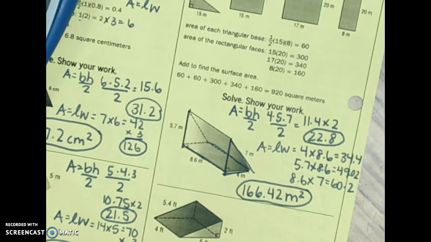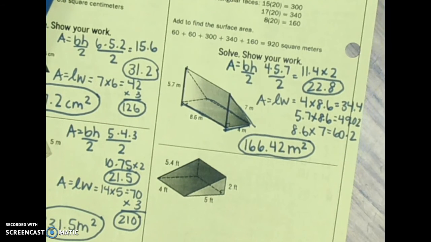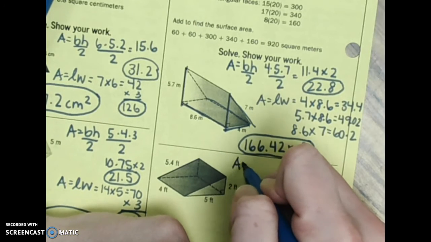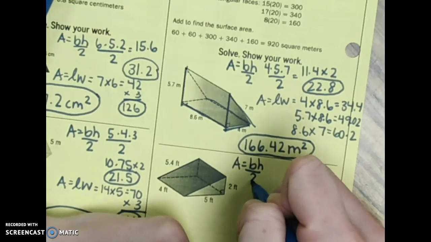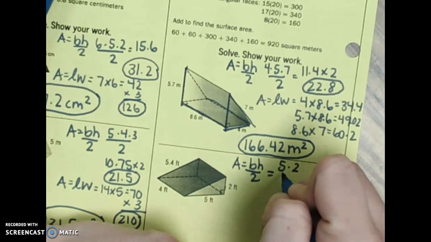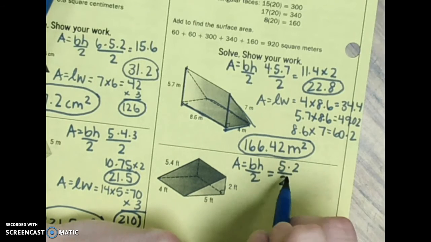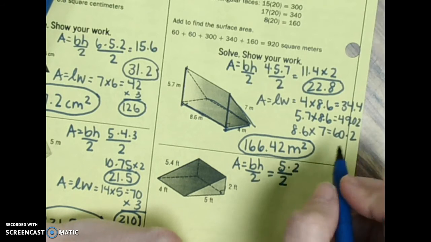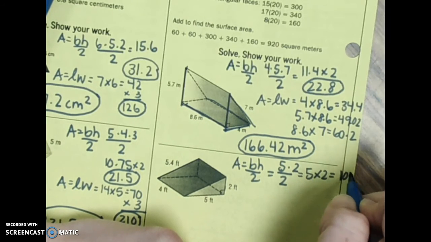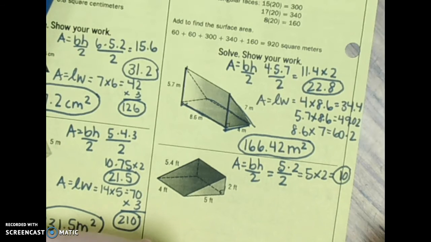Okay, and then our last one. It looks like all of these rectangles are going to be different too. But we're going to start with our triangles because both the triangles will be the same. So base is 5, height is 2. So 5 times 2 divided by 2. 5 times 2 is 10. 10 divided by 2 is 5. We're going to multiply by 2. And the surface area of both triangles is 10.